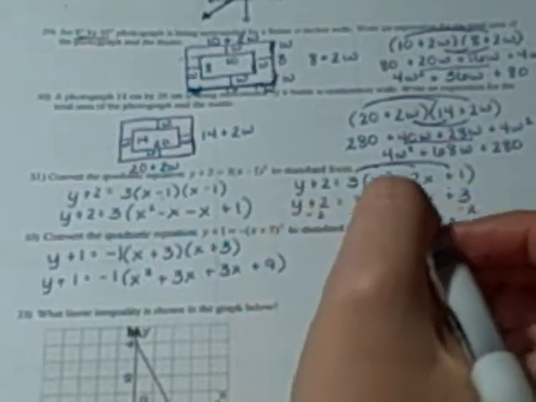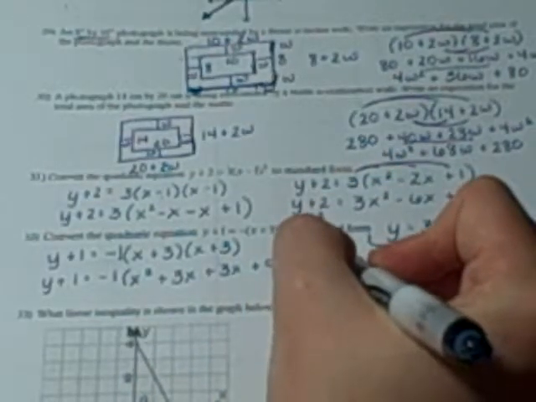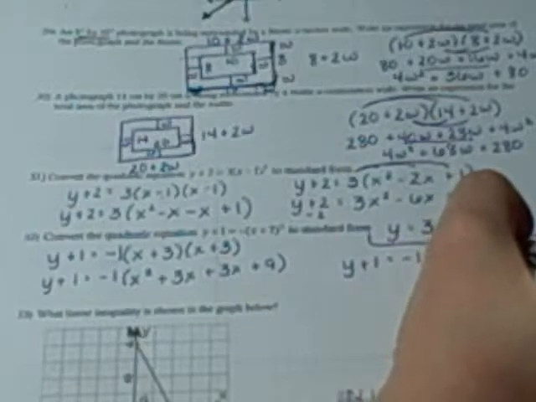Now let's combine that stuff in there. I'm just going to draw a line here so that we can keep this straight. So this would be y plus 1 equals negative 1. Oh boy, I've got a crying baby on my hands. X squared plus 6x plus 9.